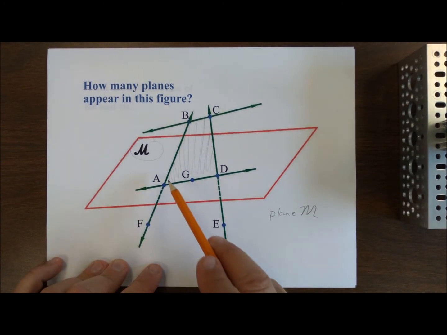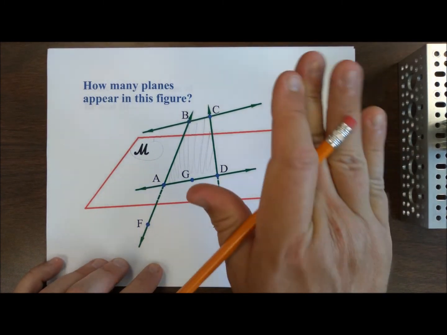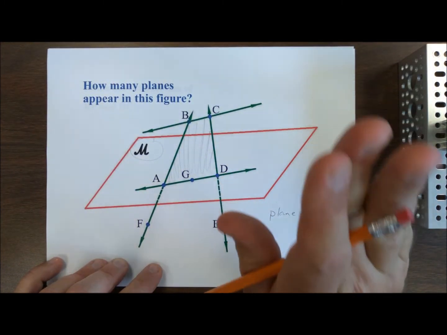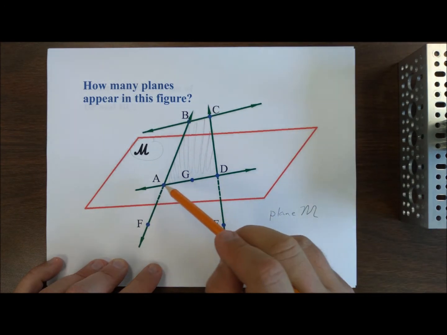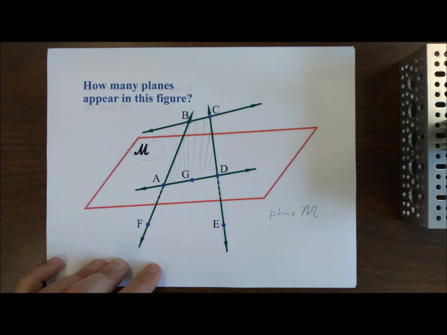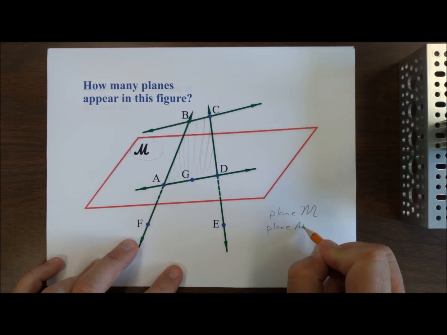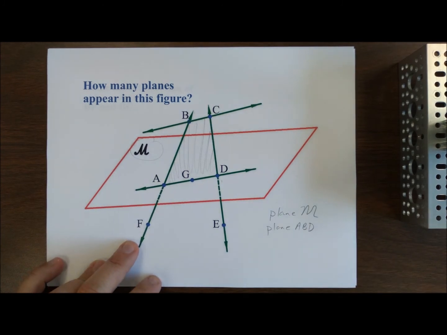So I can't name it AGD. That's just a line. That doesn't tell me where that plane lies. But if I were to pick a point that's non-collinear, maybe A, B, D, now all of a sudden I've defined that plane. We could call it plane A, B, D. So there's two planes. I see two planes in this figure.